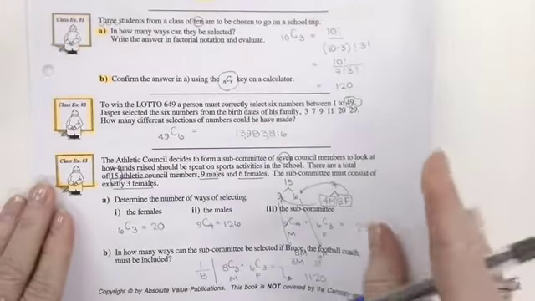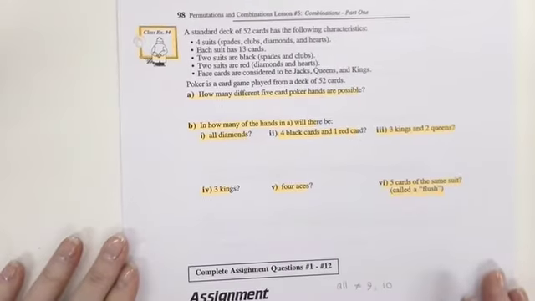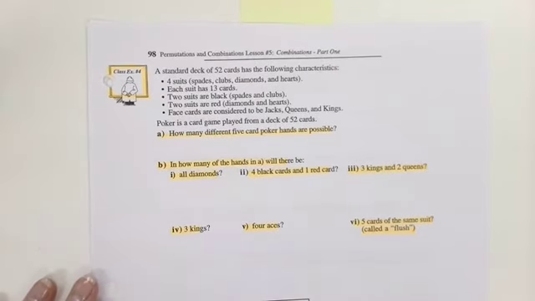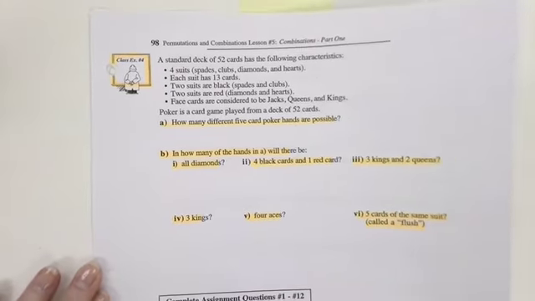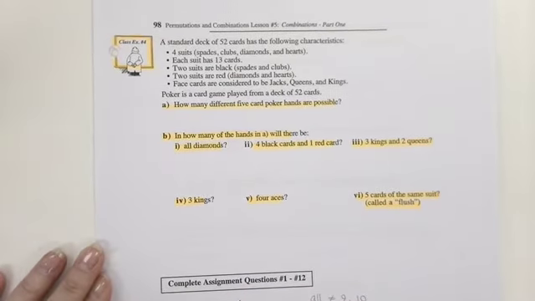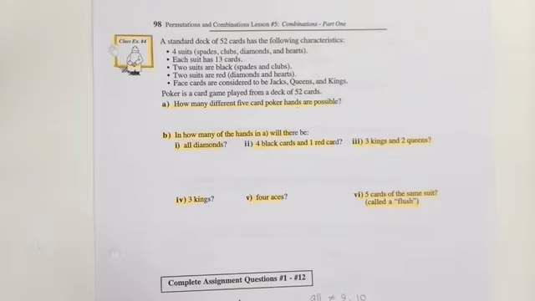Okay, last example page. Deck of cards. This is a good one. Usually, deck of cards are combinations, so usually they're the choose. Here we go. A standard deck of 52 has the following characteristics.